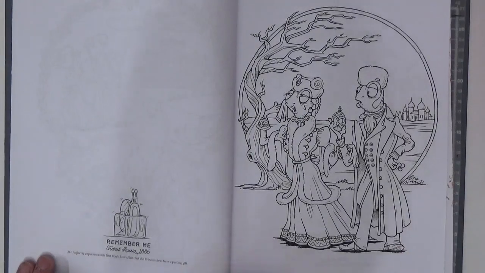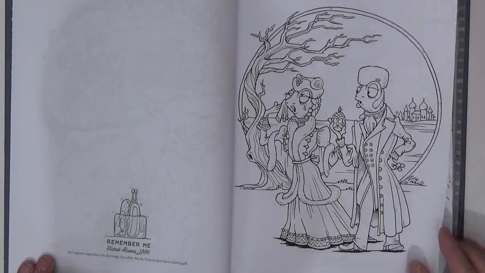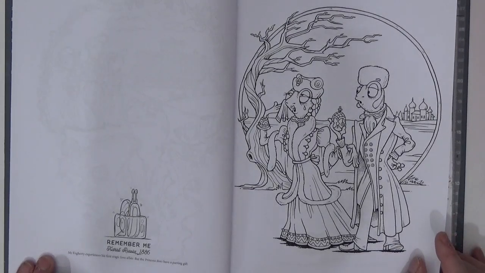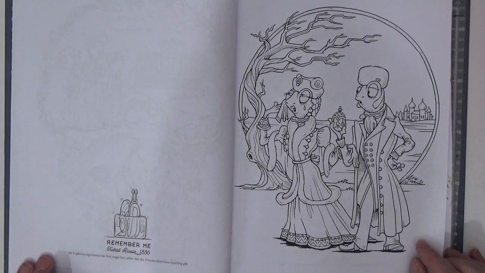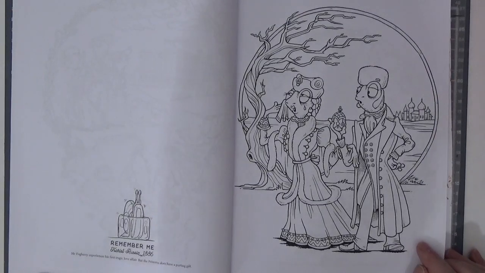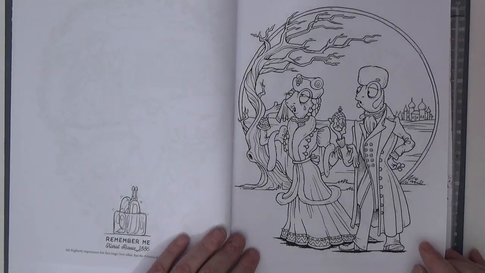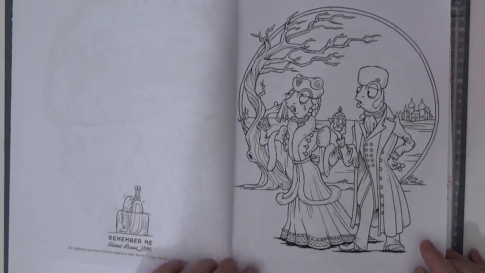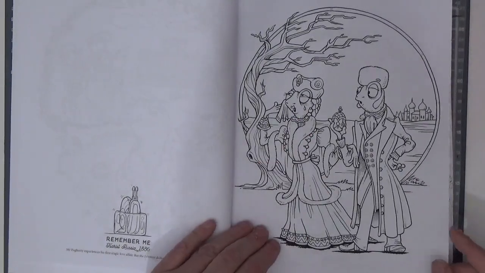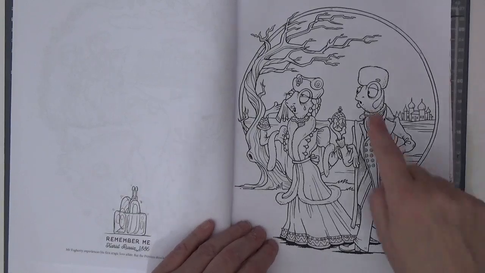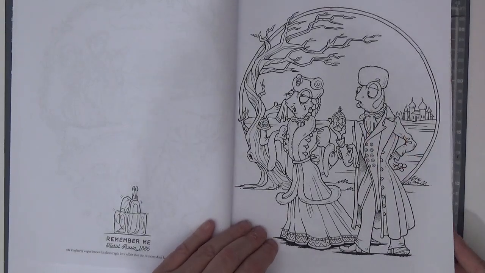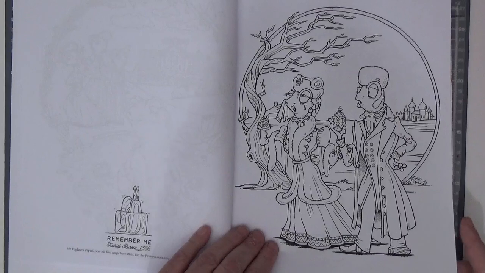This one's called Remember Me. Mr Fogherty experiences his first tragic love affair, but the princess does have a parting gift. Oh, love her. She's very sad. What have you done to her, Mr Fogherty? Naughty man. Where's your tadpoles? We want tadpoles.